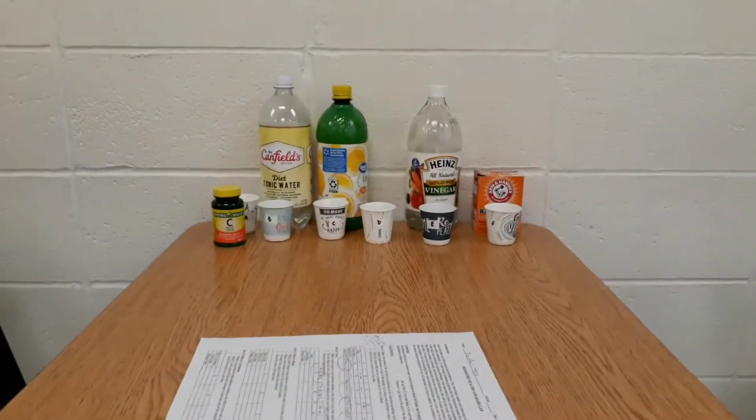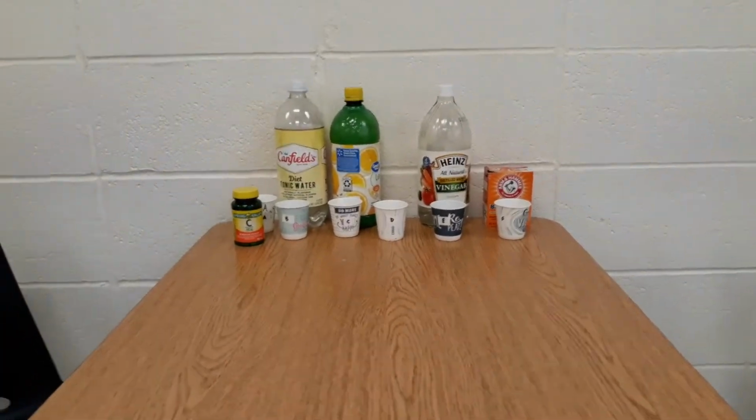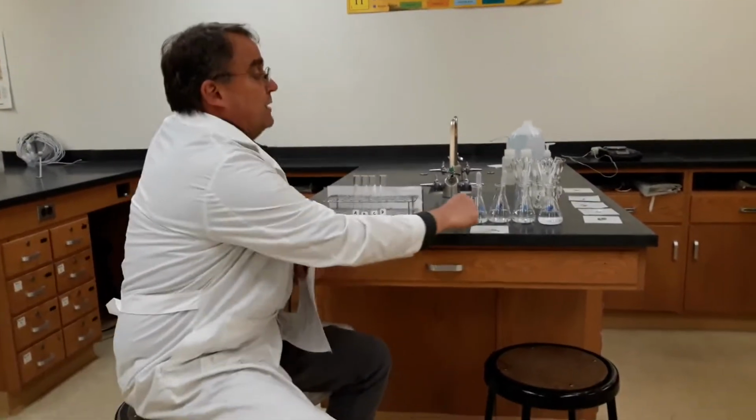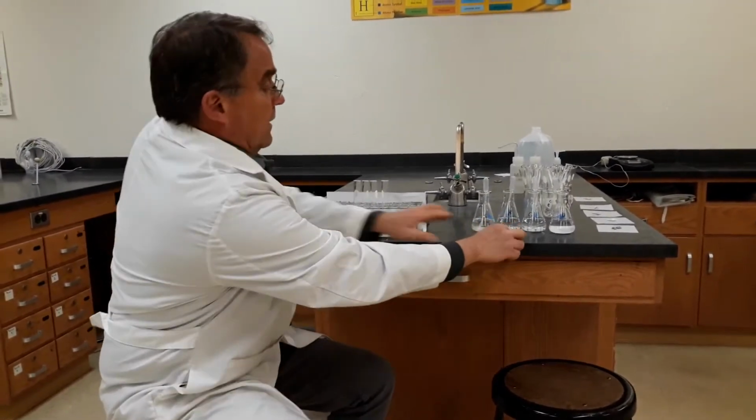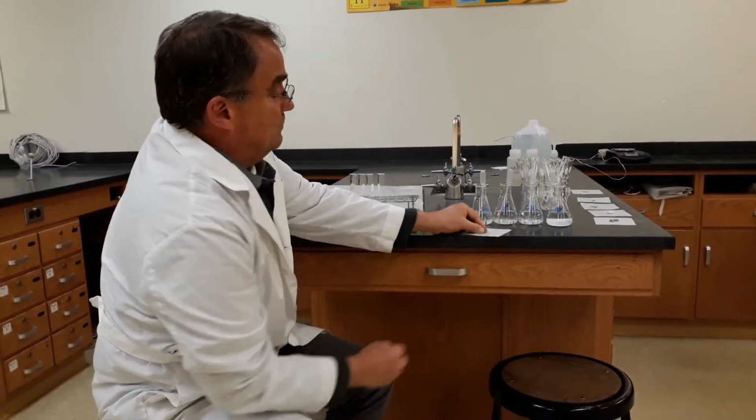There we have it. That's the taste portion. All right, for the remainder of the lab, we're going to be testing the properties of these four substances based on what they do with various metals, carbonates, and then organic compounds. So the first is the reaction with magnesium. You've seen it several times.